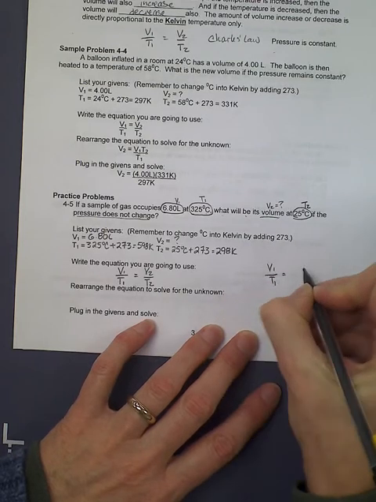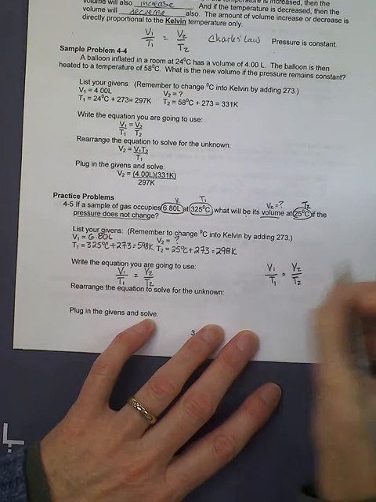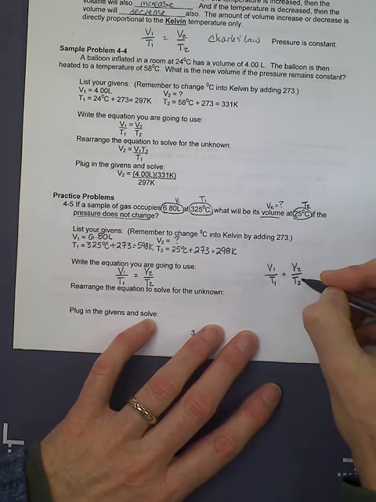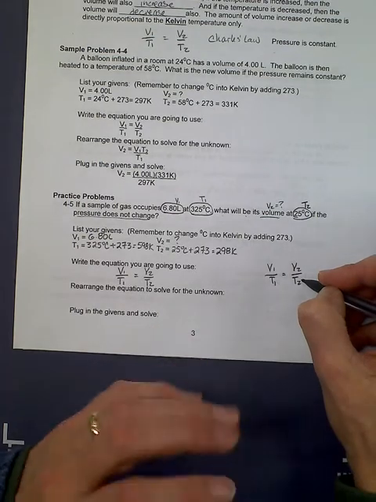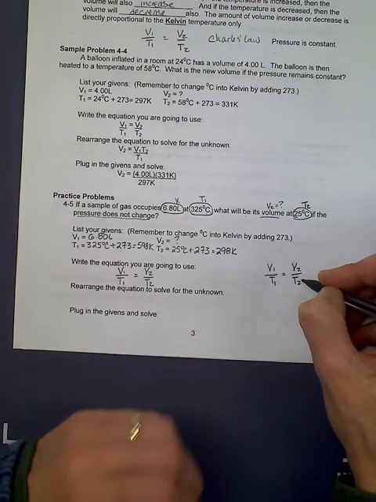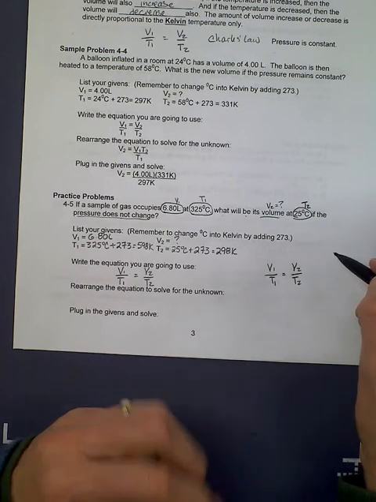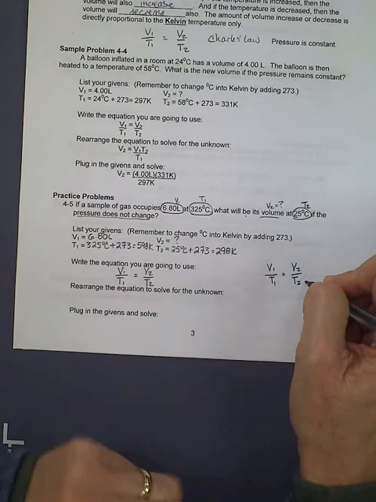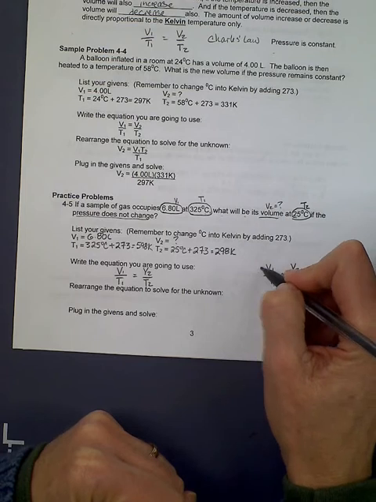Well, let's look at that. We have V1 over T1 is equal to V2 over T2. We want to hold V2 where it is and move T2 to the other side. Now remember, if you move a variable from one side of the equation to the other, you're crossing the equal sign, it's going to change its position. So since T2 is in the bottom, the denominator, then we are going to be moving it to the numerator of the other side.